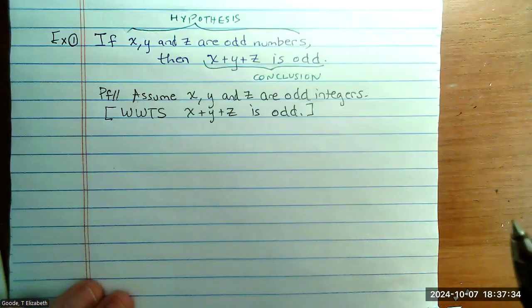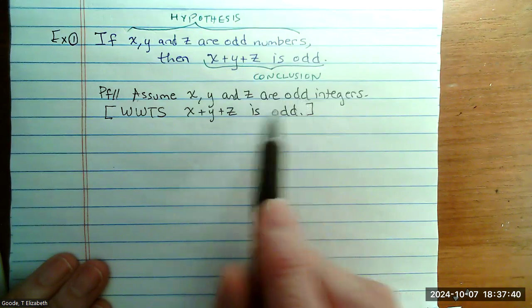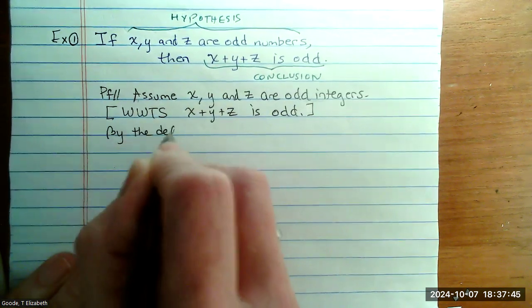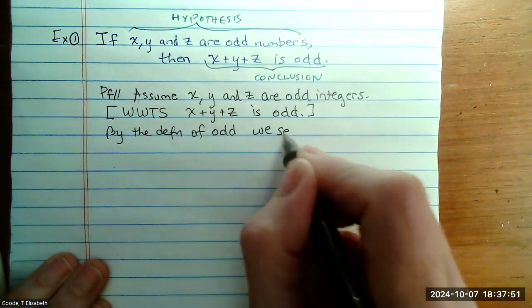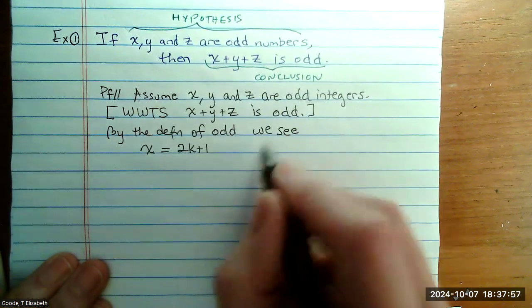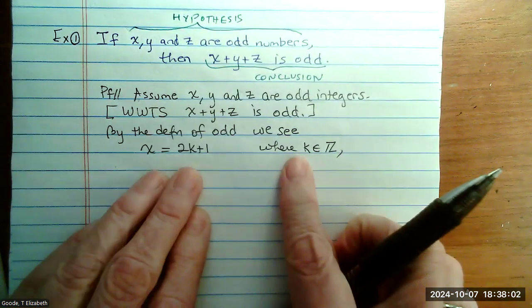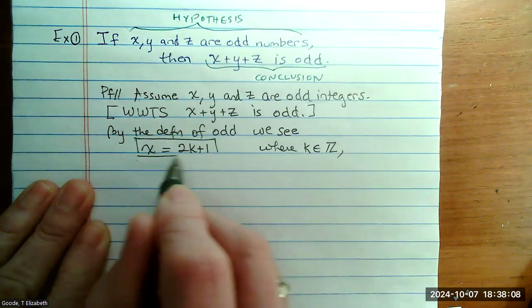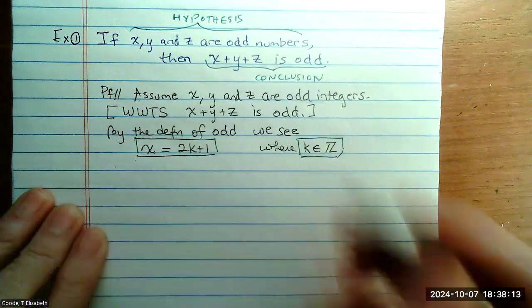So now we just dig in and we realize that the definition in play is the definition of odd. So we're going to have a bunch of equations. Here we go. By the definition of odd. And this should be good review. What do we see? Well, we see that X is equal to, say, 2K plus 1, where K is an integer. Remember, the definition of odd has two parts, okay? We're getting two good pieces of information because X is odd. We get this nice equation, and we get information about the integer K.